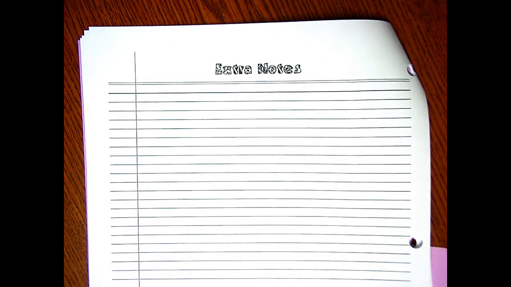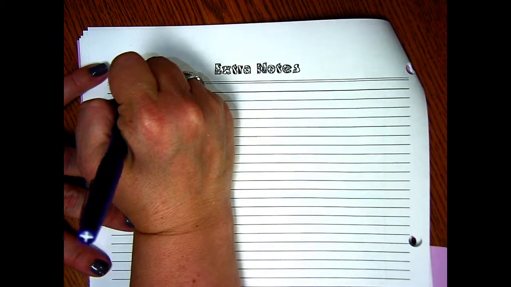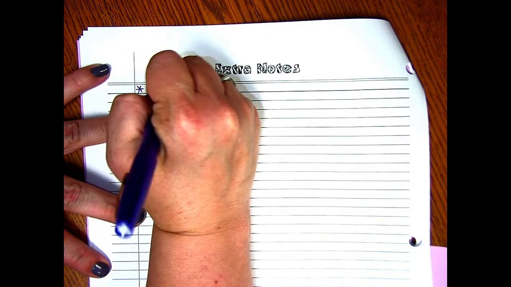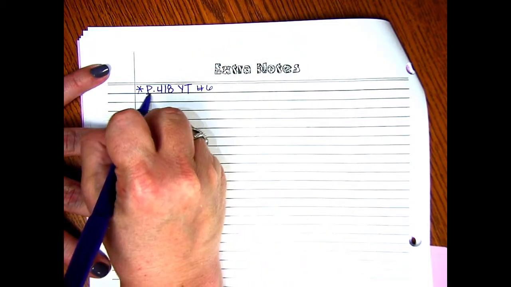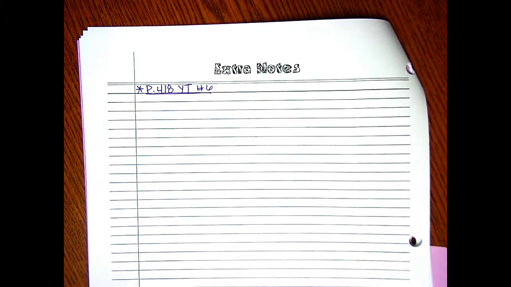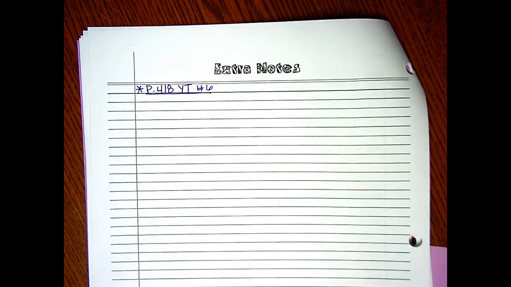Okay, on the back side of this, let me zoom out. This example is in your book on page 418. It is your turn, number 6. It reads, Jacob's family bought 4 adult tickets and 2 student tickets to the school play for $64.